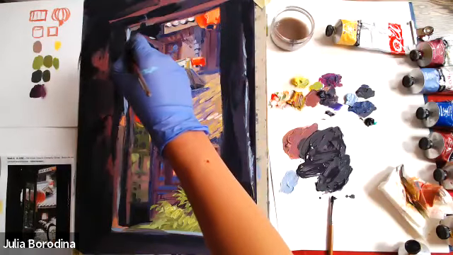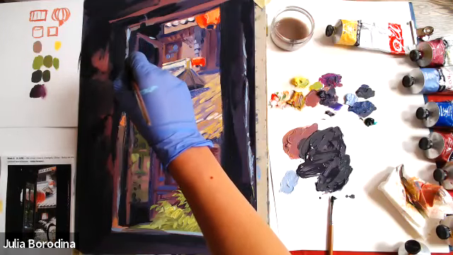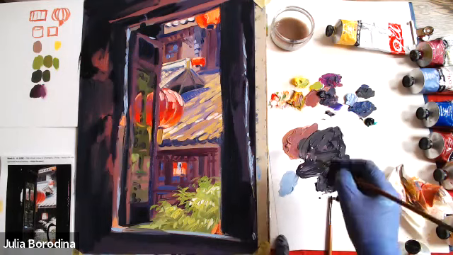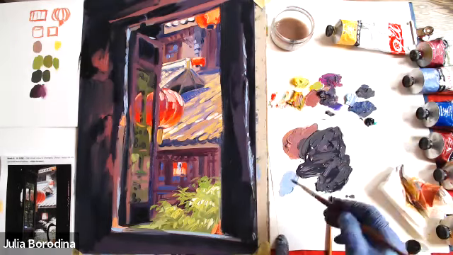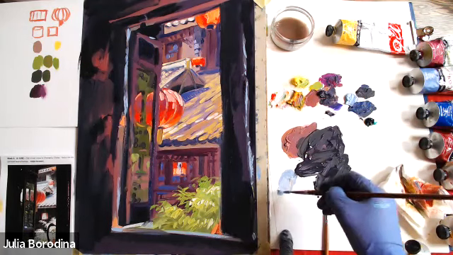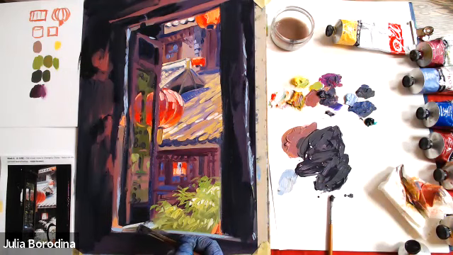Okay, something there. Okay, let me just step away from it for a moment. Any of the extra highlights areas, maybe just to get a few last touches here.